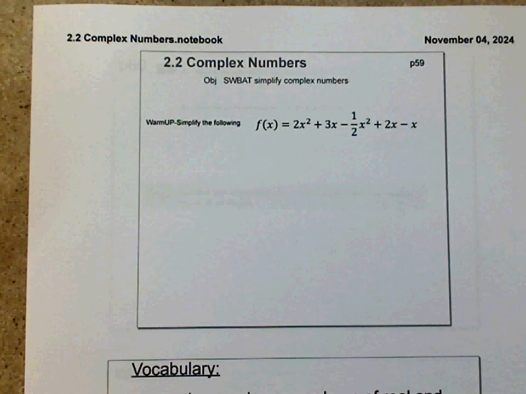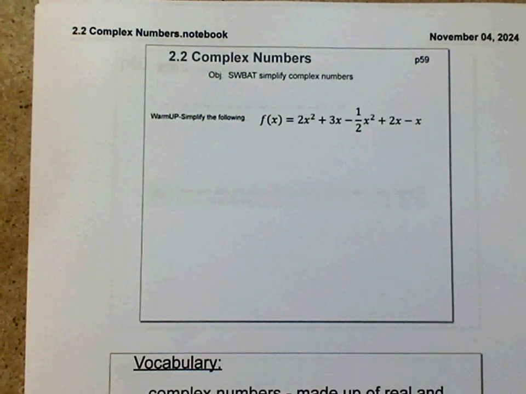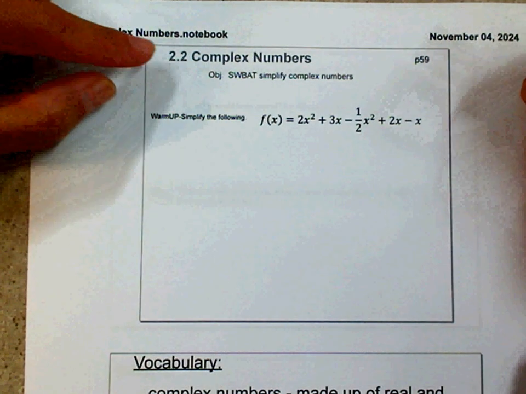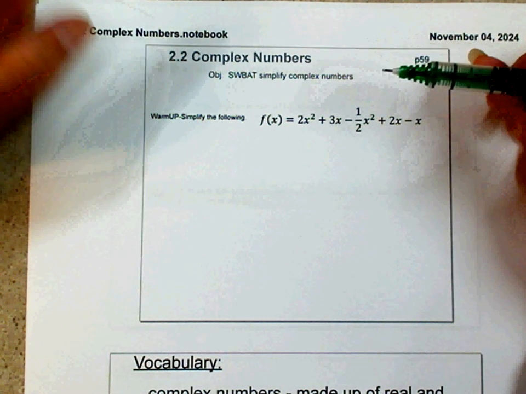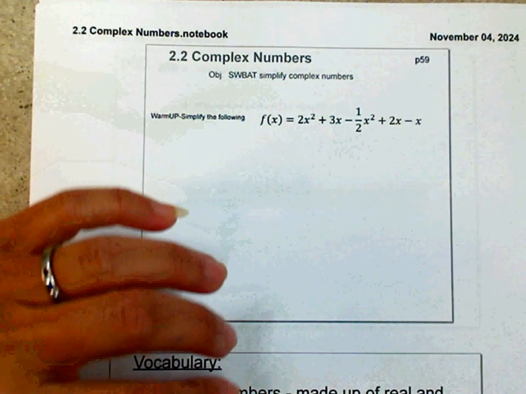I just want to point out a few things. I think I went kind of fast on complex numbers today, but in case you missed it, here are some notes to help you go over it. So this is 2.2, complex numbers. You're basically going to be able to simplify complex numbers.